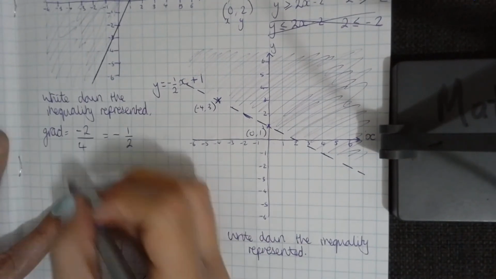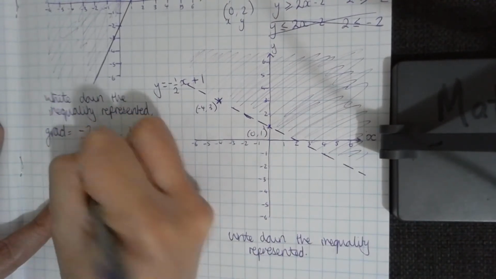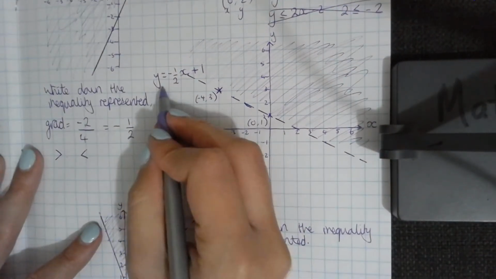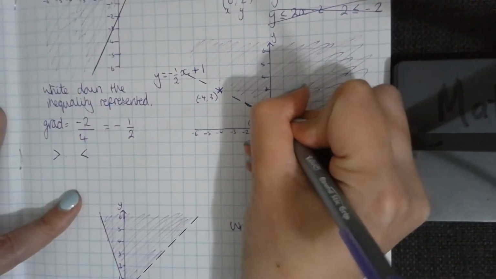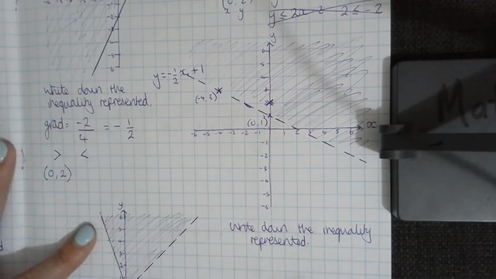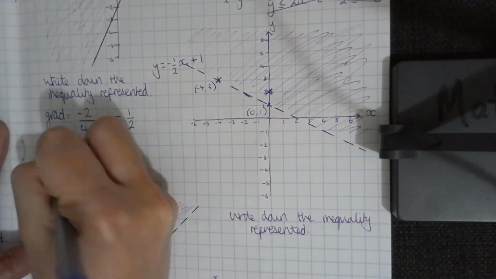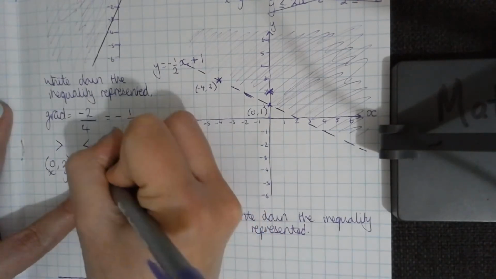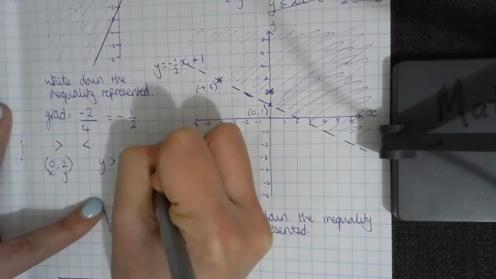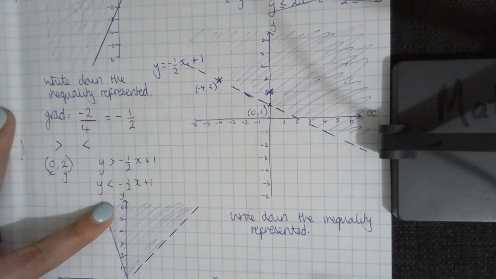And we need to think about which symbol. So because it's a dotted line or a dashed line, we've either got this symbol or this symbol, but we need to decide which one we're going to use. So let's pick a coordinate. Let's pick 0, 2. So notice when I pick a coordinate, I'm picking one with positive numbers if possible, just because then I don't have to worry about making mistakes. So that's the x, that's the y. So either y is greater than -1/2x plus 1, or y is less than -1/2x plus 1.